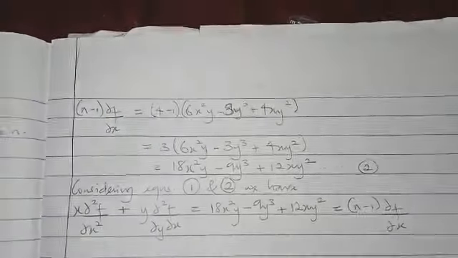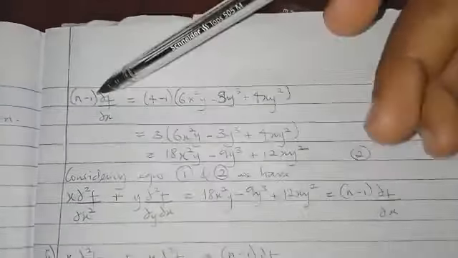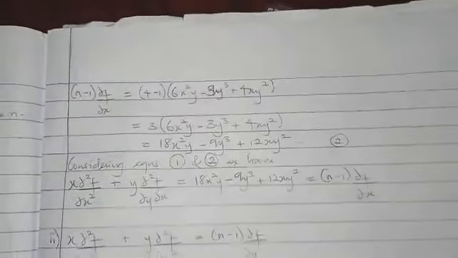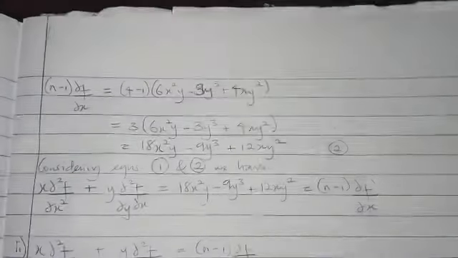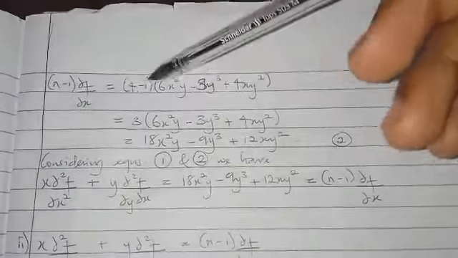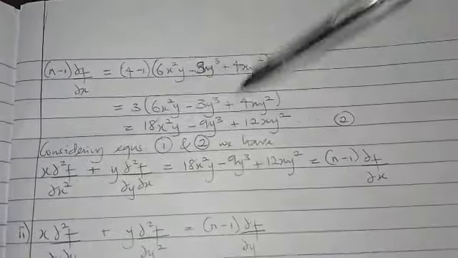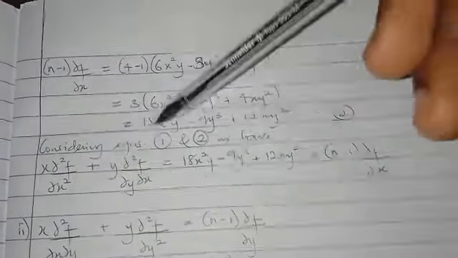Now let's take the right hand side. The right hand side is (n-1) ∂f/∂x. Recall your n is 4, so you have (4-1) ∂f/∂x. Here is ∂f/∂x. So (4-1), that's 3, times ∂f/∂x, multiply, and this is what you get.